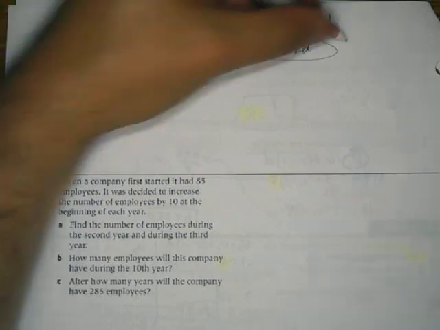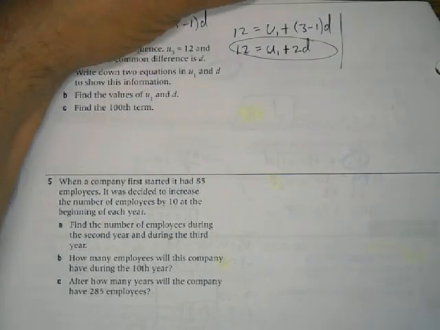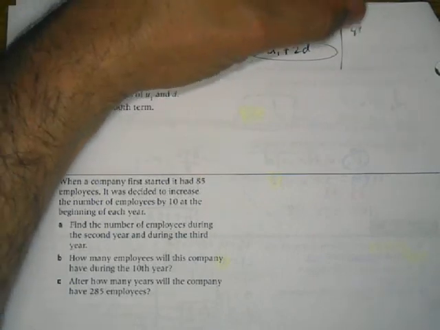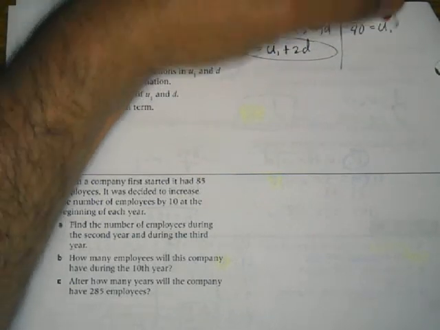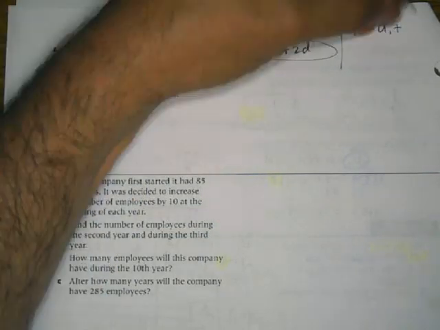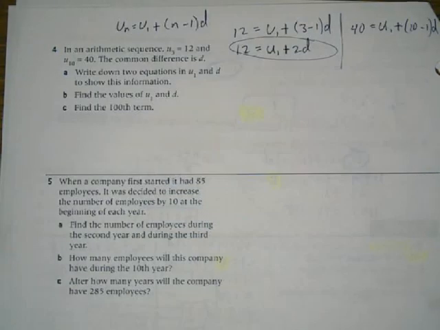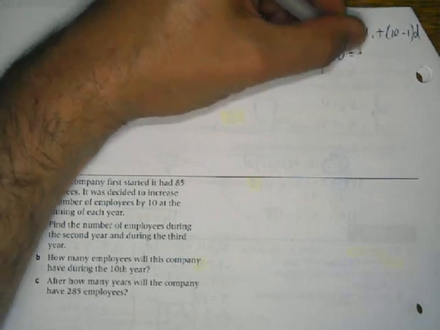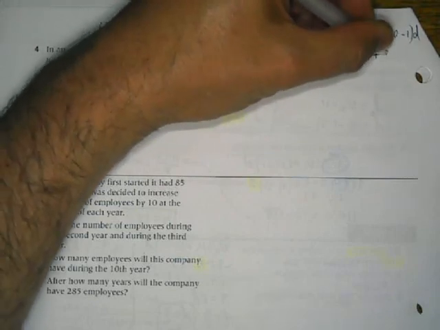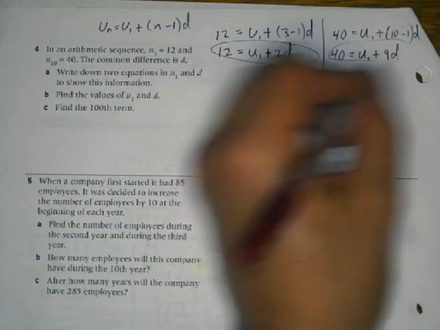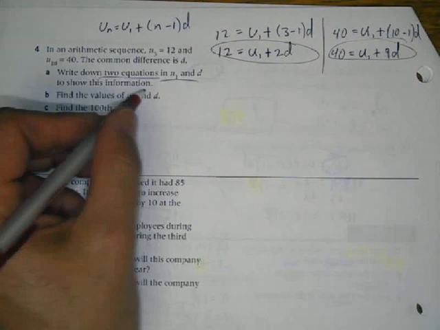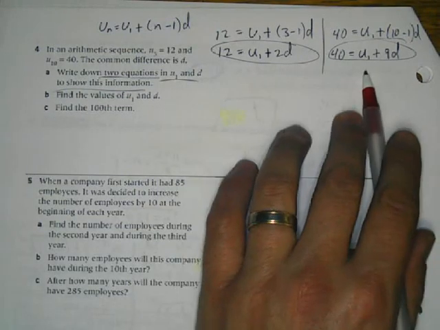My second equation is 40 equals u subscript 1 plus, and n is 10, so 10 minus 1 times d. Okay, and I can simplify that as 40 equals u subscript 1 plus 9d. So there's my second equation. So write down two equations in u1 and d and show this information. Okay, so there are my two equations.